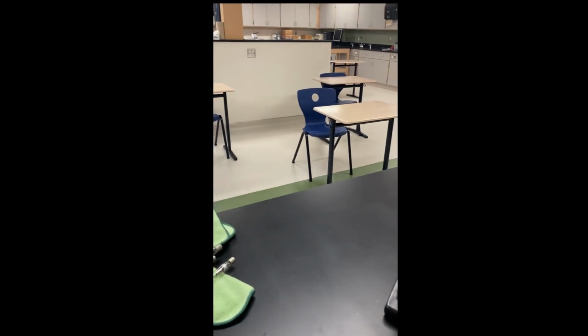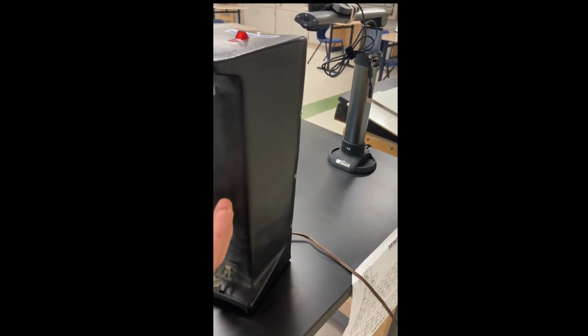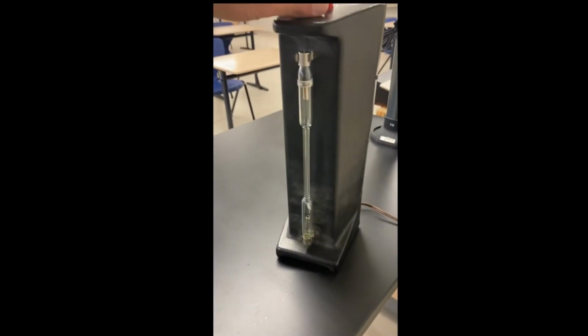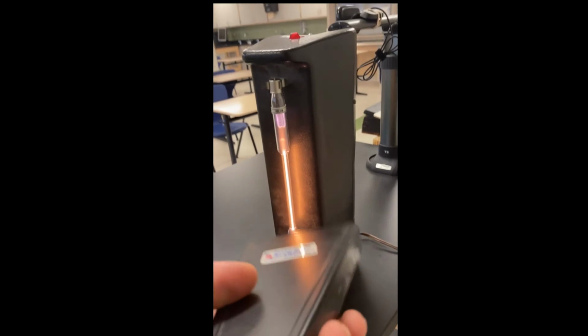Let's do another one. How about we try helium? We're going to see what helium looks like in this case. Again, sorry for the sloppy camera work, guys. Oh, it's kind of like a salmon color. So again, let's take our spectroscope, line it up, and see what we have there.